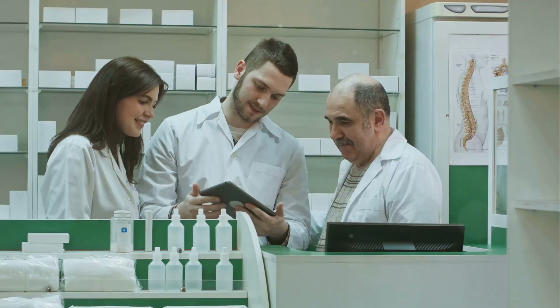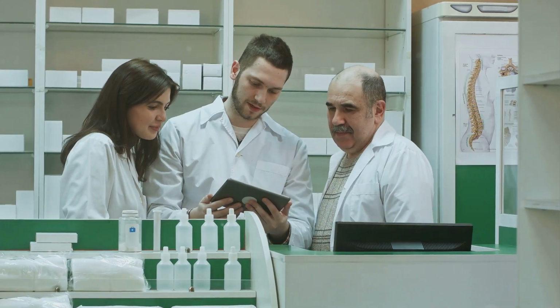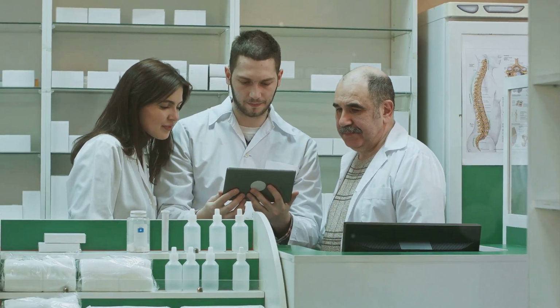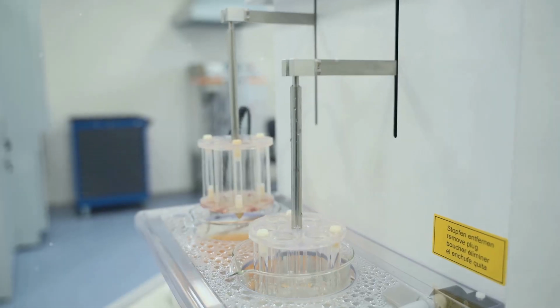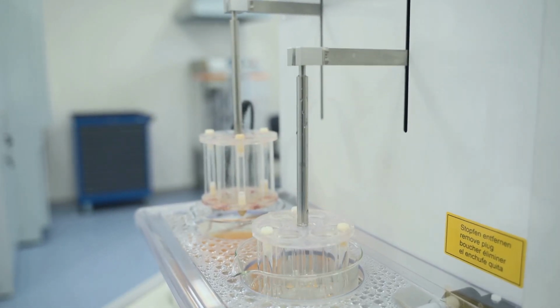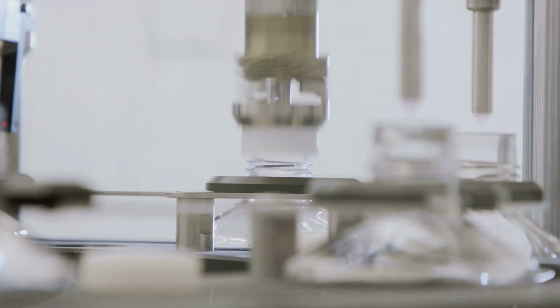First, let's talk about what ICH Q10 is. It's a guidance document developed by the International Council for Harmonization. Its primary goal? To ensure the pharmaceutical quality system is robust and compliant. So, what are the key elements you need to focus on?